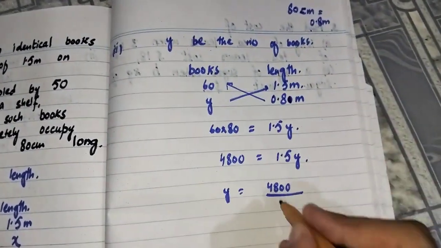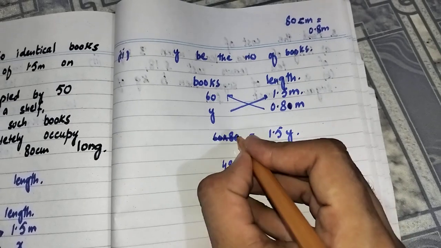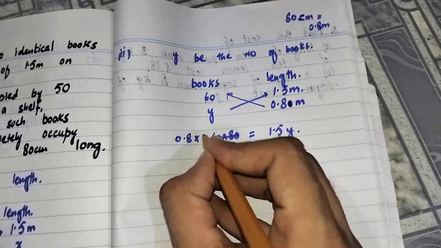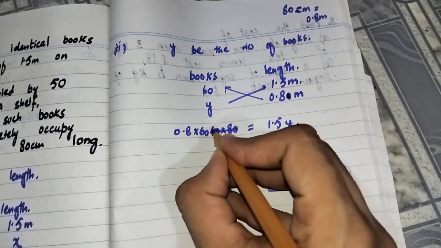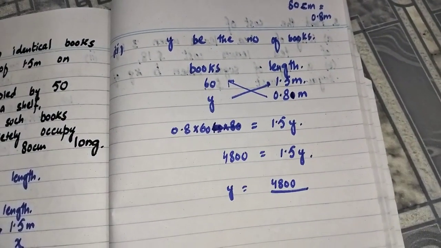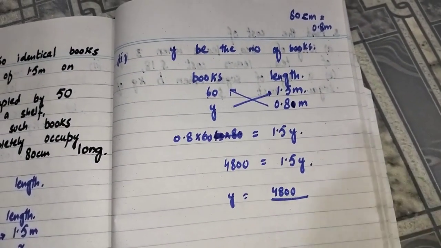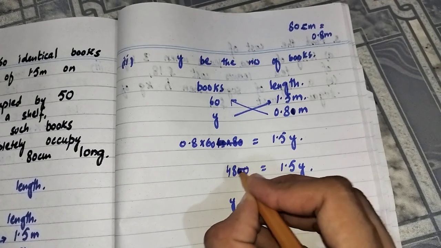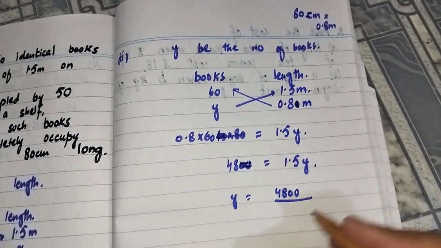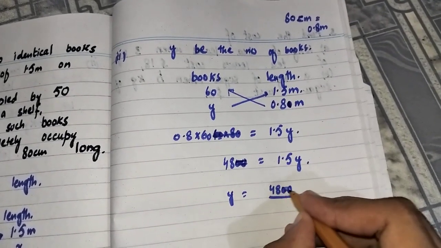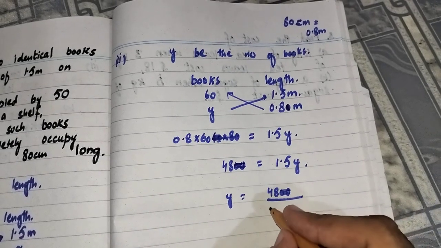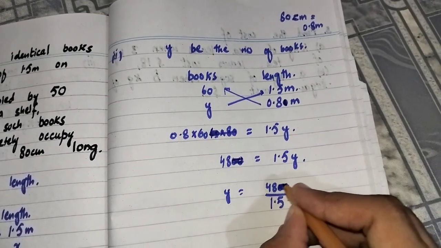So 0.8 multiplied by 60, 60 multiplied by 0.8, now it will be 48. And 48 will be divided by 1.5.